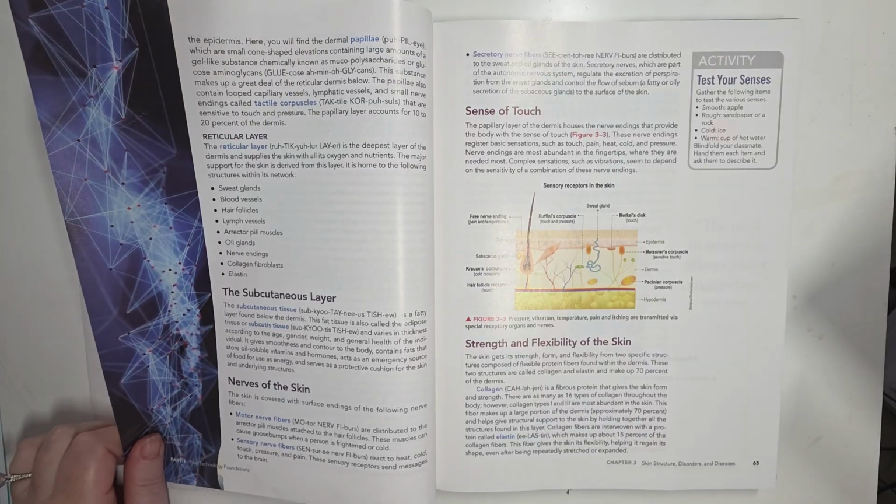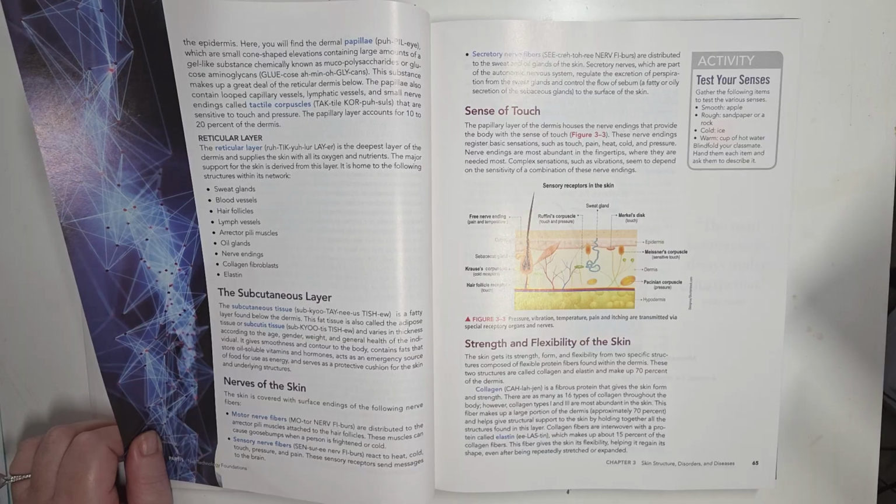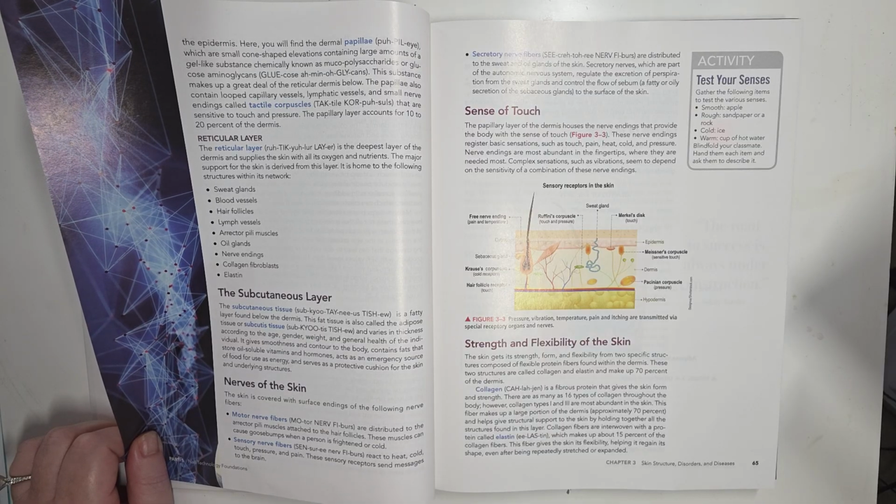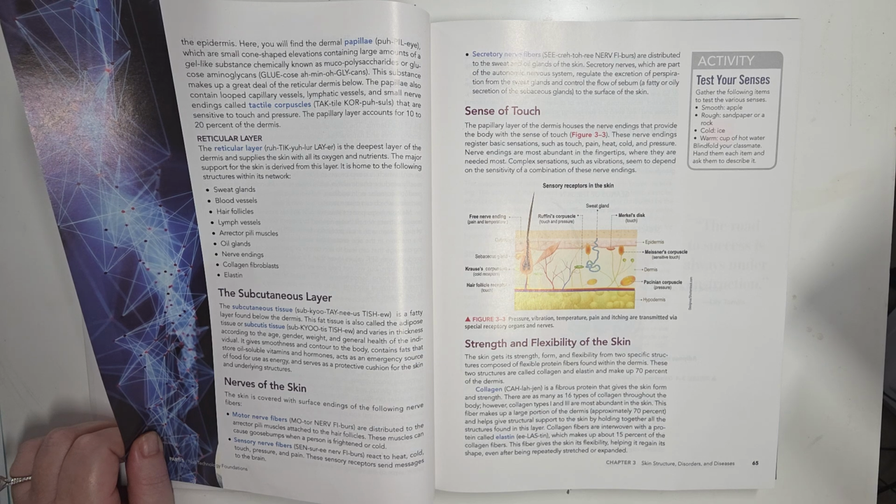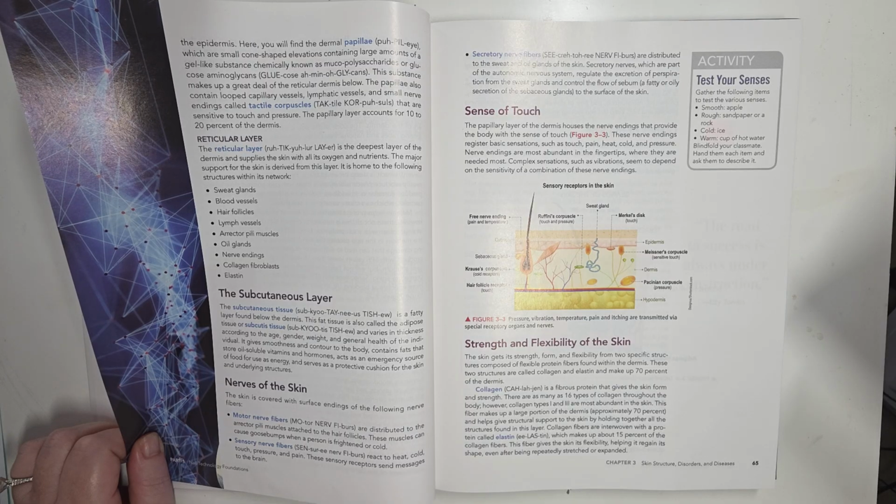Here you will find the dermal papillae, which are small, cone-shaped elevations containing large amounts of a gel-like substance, chemically known as mucopolysaccharides, or glucose aminoglycans. This substance makes up a great deal of the reticular dermis below.